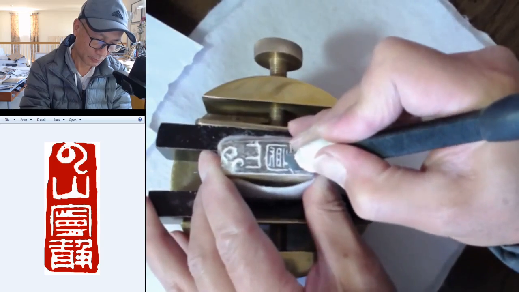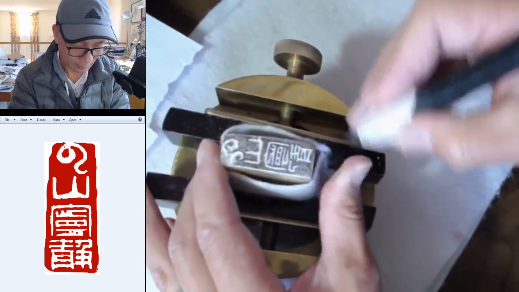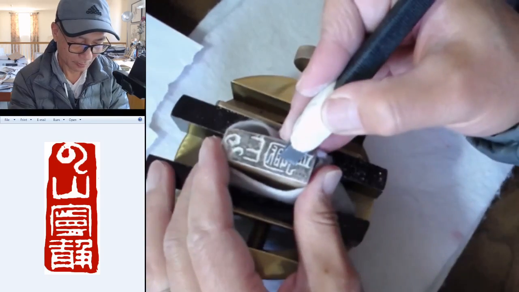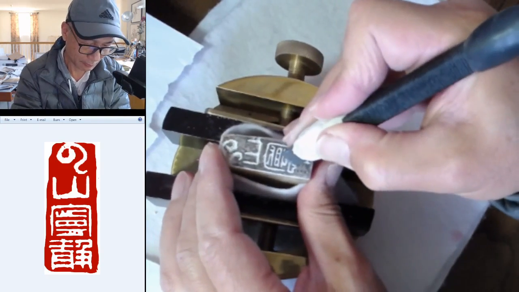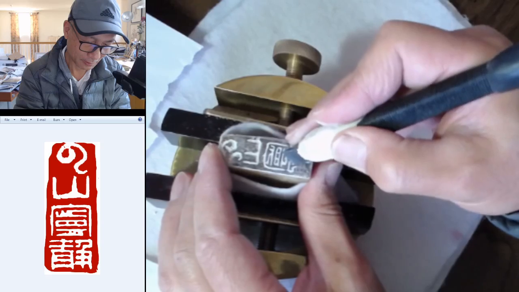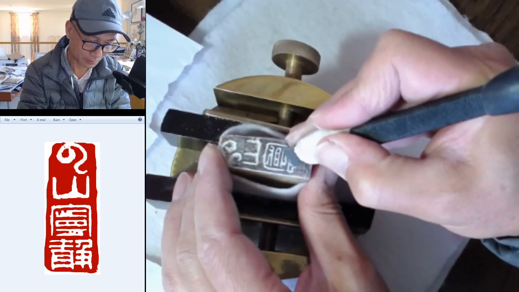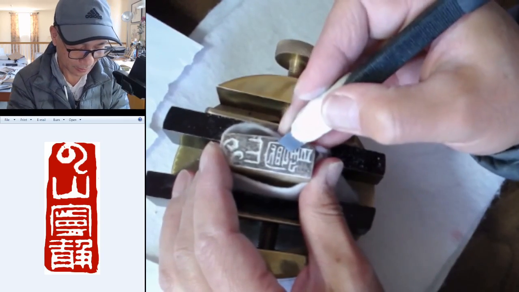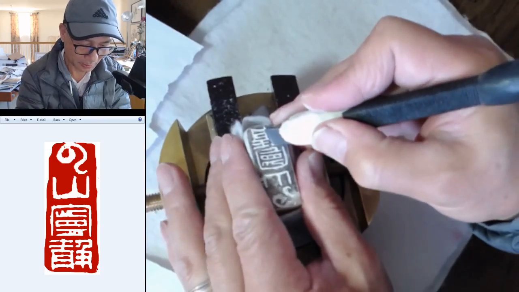You see, between round and the square, the corners, I mean, it's not completely straight, not completely round. It's between square and round.